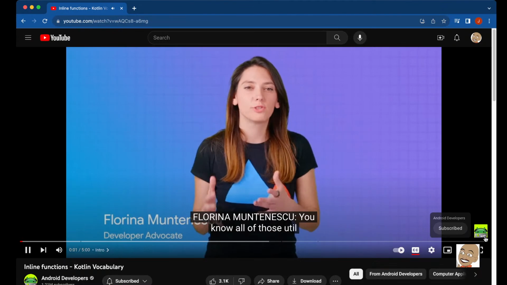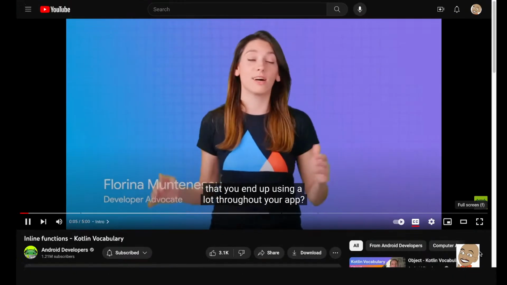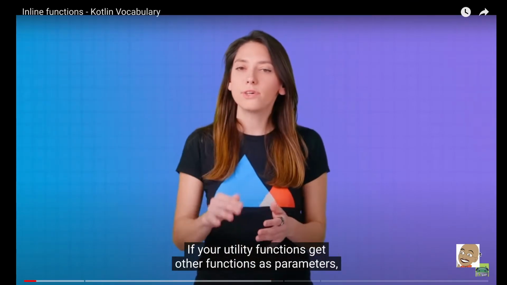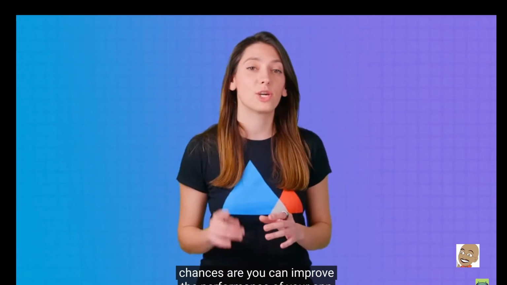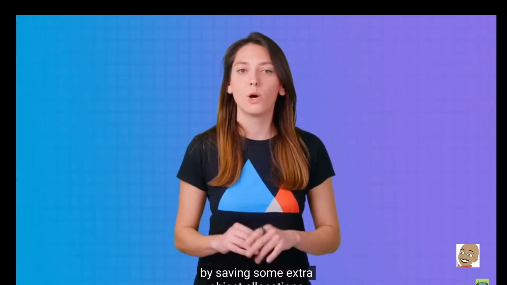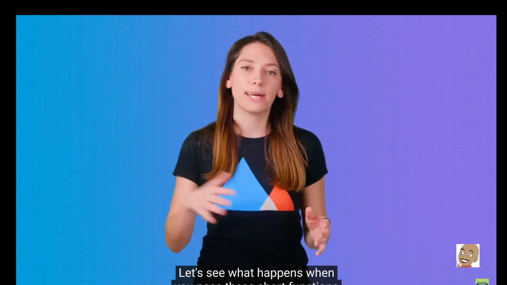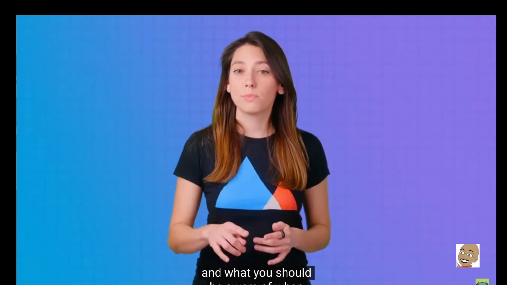You know all of those util files you create with all sorts of small functions that you end up using a lot throughout your app? If your utility functions get other functions as parameters, chances are you can improve the performance of your app by saving some extra object allocations with one keyword: inline. Let's see what happens when you pass these short functions around, what inline does under the hood, and what you should be aware of when working with inline functions.